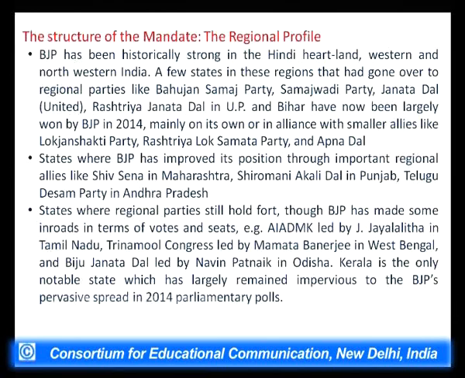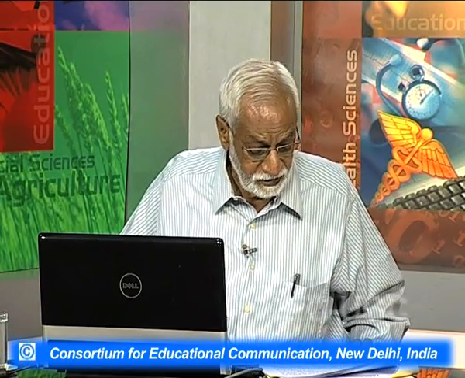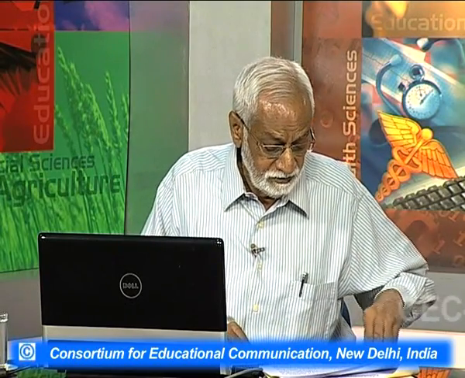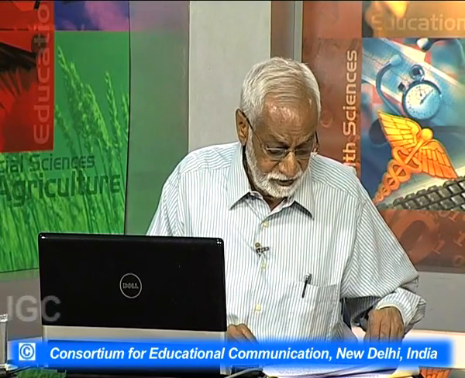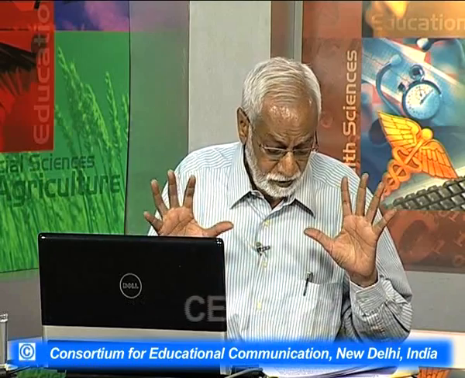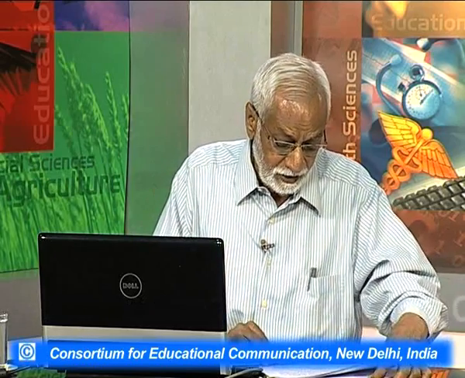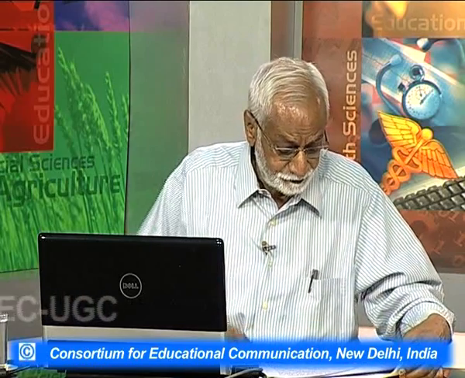Some smaller parties in Tamil Nadu also joined hands with the BJP, but their performance has not been as notable as the performance of the major regional parties in Maharashtra, Punjab and Andhra Pradesh, all three important states in the present power structure at the federal level.